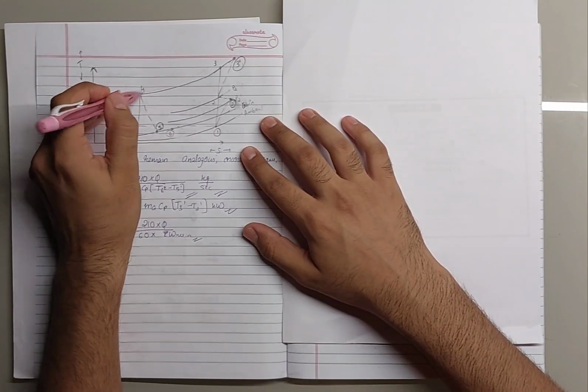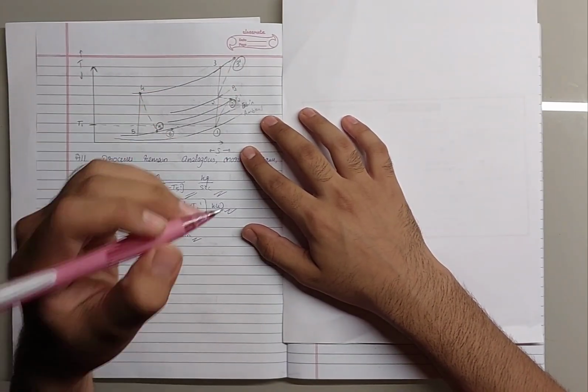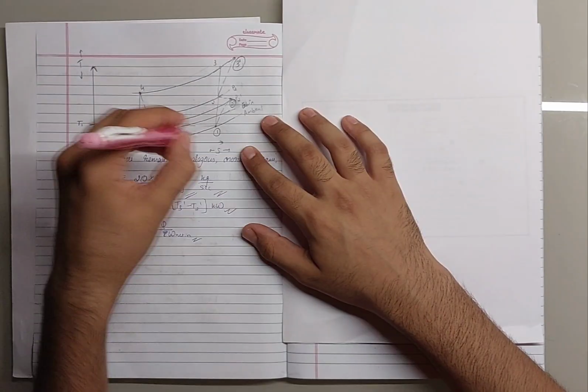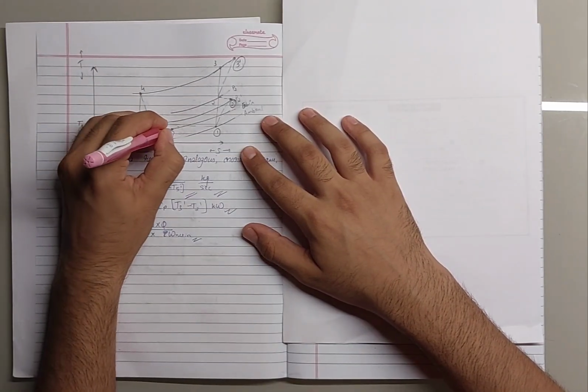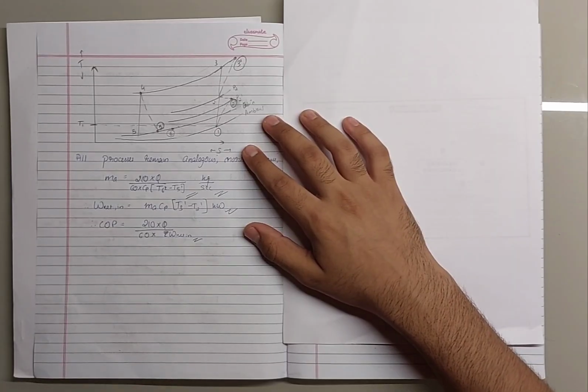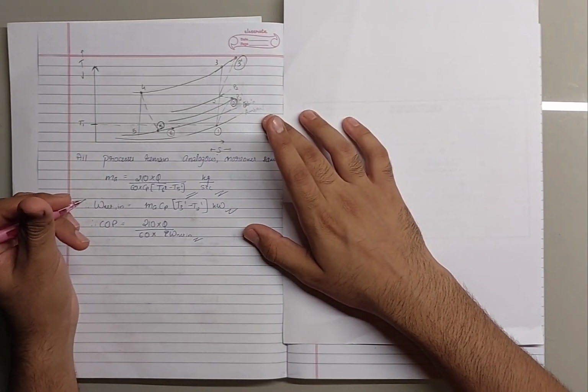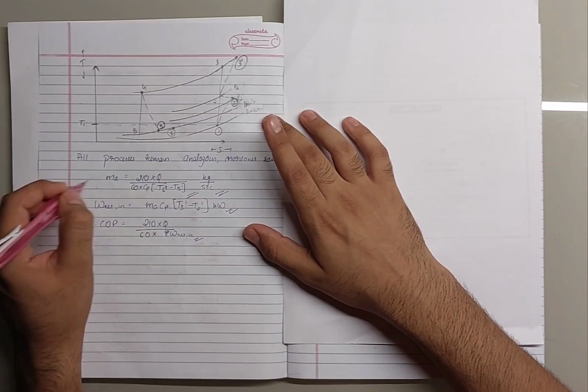From 3 dash to 4, isobaric heat rejection. From 4 to 5 dash, isentropic expansion. And from 5 dash to 6, it increases the temperature slightly to match the cabin temperature. All processes are analogous to the earlier processes. So now we'll directly talk about the calculations.